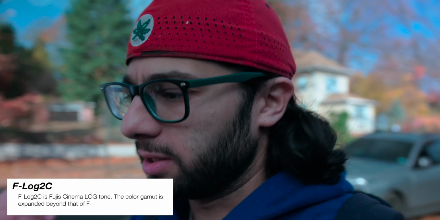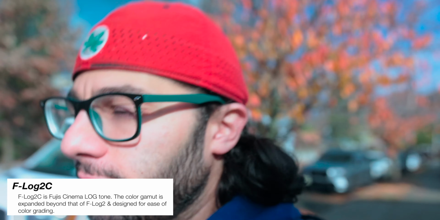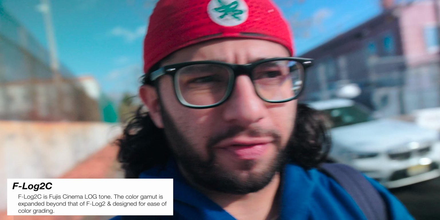While we're walking around trying to find a nice, dry, shady place to discuss this, why don't I explain to you guys what F-Log 2C is. F-Log 2C is Fujifilm's cinema log profile. For anyone wondering what that means, every camera manufacturer processes the information that comes into the sensor in a different way. Fujifilm, Canon, Sony, this is what you call color.